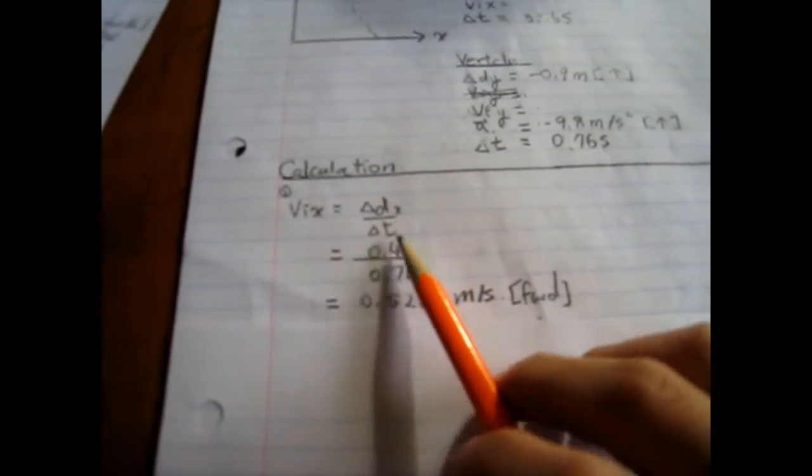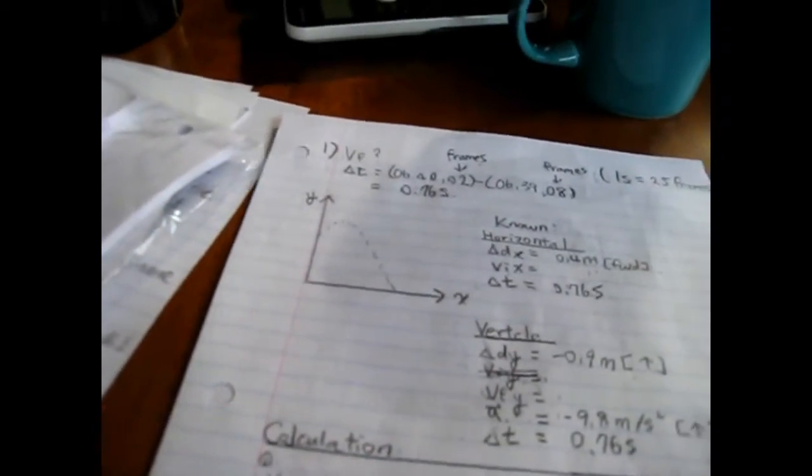So what I did is I did the first part first, which is easier. I used the formula displacement over time, and I got 0.5263 meters per second forward. And then I move on to the vertical final velocity calculation. And notice that I cross off the v_iy because I only need three known components to calculate the fourth component. So I used this formula. I got the final answer, it's negative 4.9082 meters per second. Notice this is two-dimensional projectile motion, so I need to use the trig, which is this.